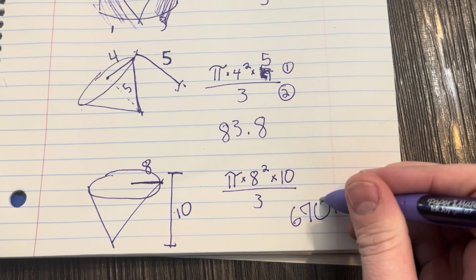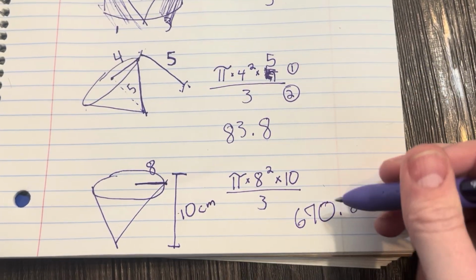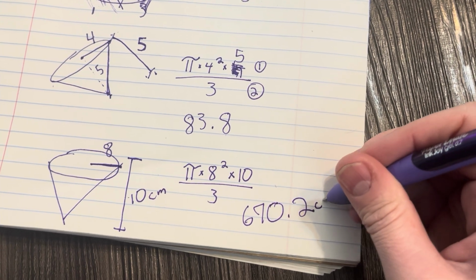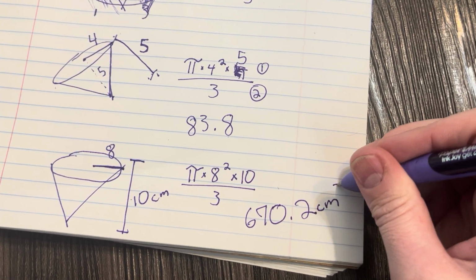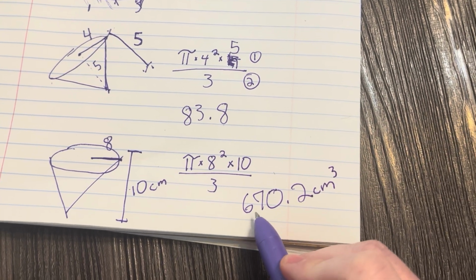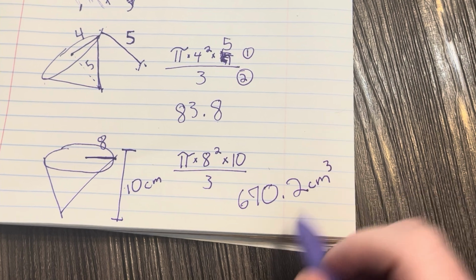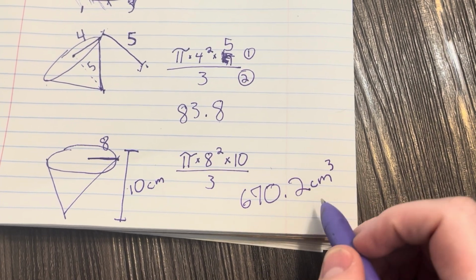Now, in case you're wondering, when we label our answer, let's say these are centimeters. This is a 3-dimensional shape. So we would put a 3 next to the centimeters. And you would read it 670.2 centimeters cubed, or cubic centimeters.